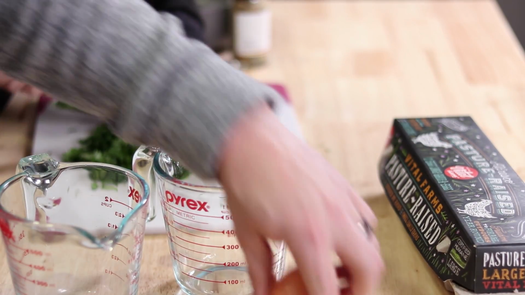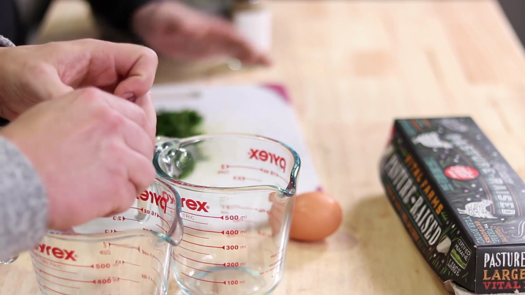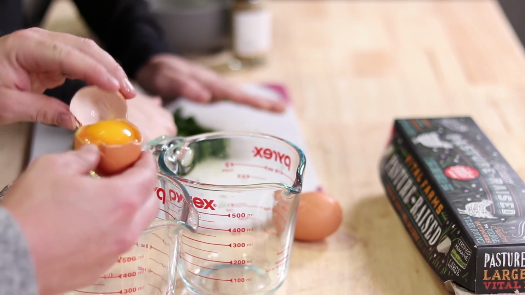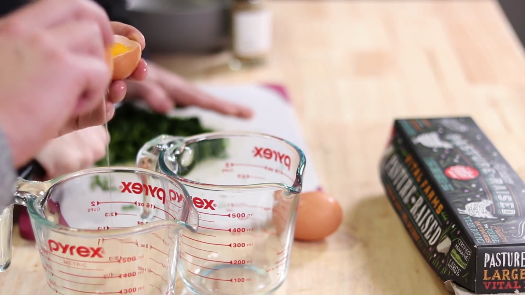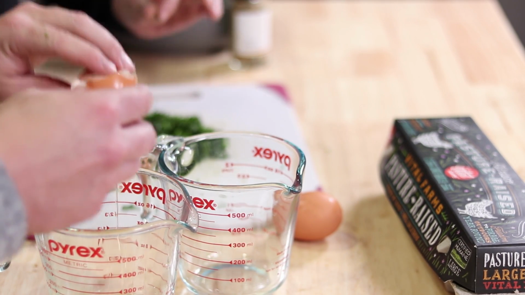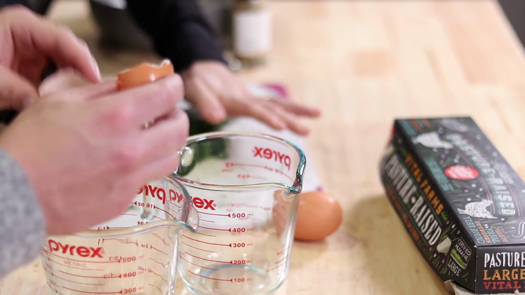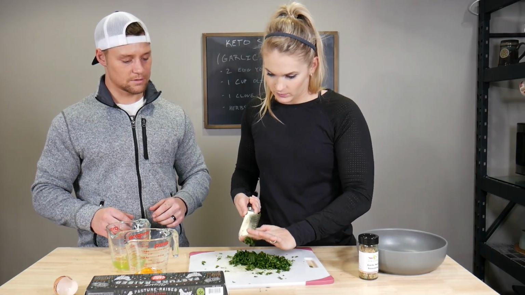So, technique behind that is basically just crack your egg and then go back and forth until you separate the yolks. And if you can, please do not waste the whites. I'm going to feed mine to my dog. Yes, don't waste anything. That's good to go there.